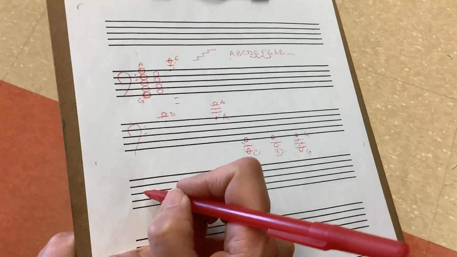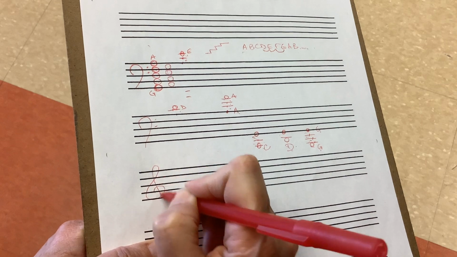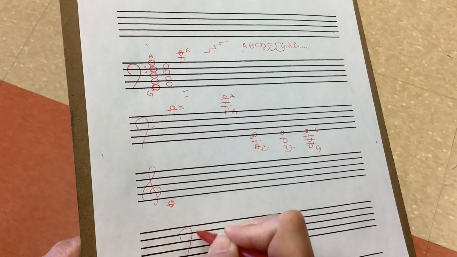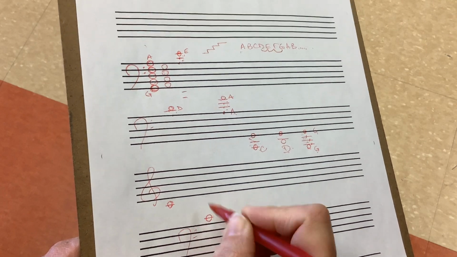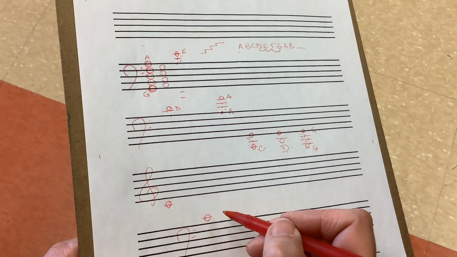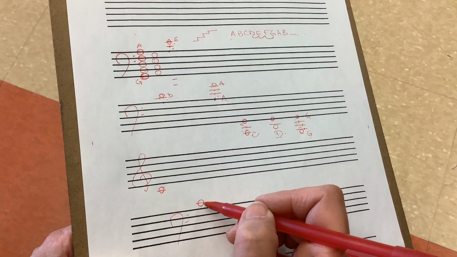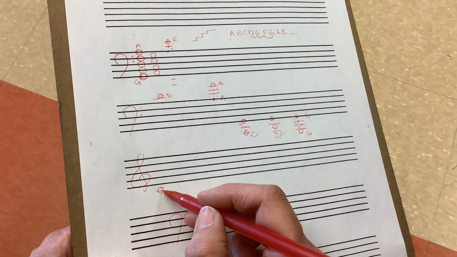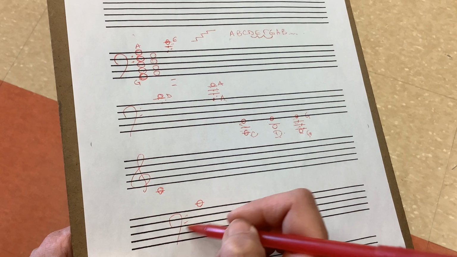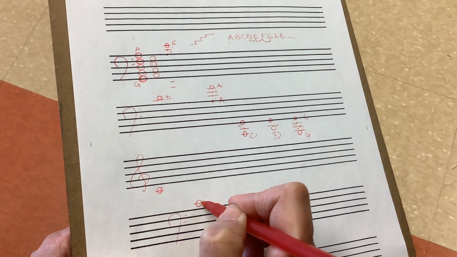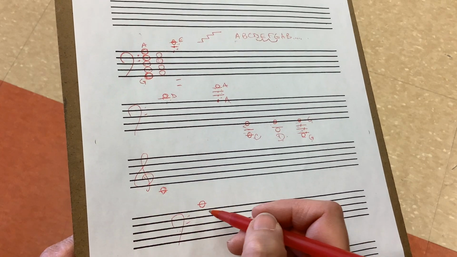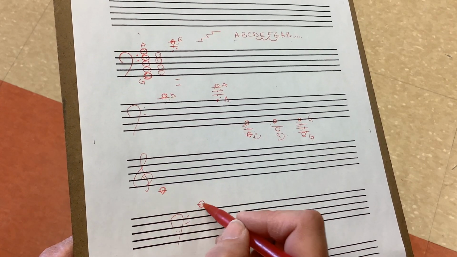So let's just review here. Middle C in the treble clef is here. But middle C in the bass clef is here. These two notes are exactly the same note. They're the same sound. Middle C in the treble clef is underneath the treble clef. Middle C in the bass clef is on top of the bass clef, I'm sorry. Because this is for the low notes, this is for the high notes, right? So this is the same exact sound.